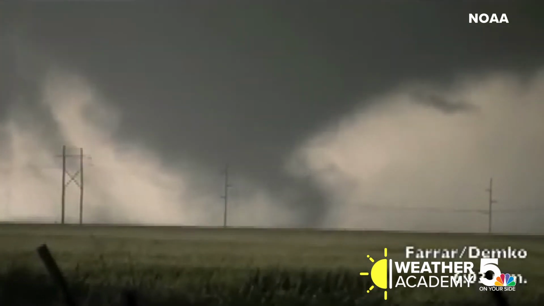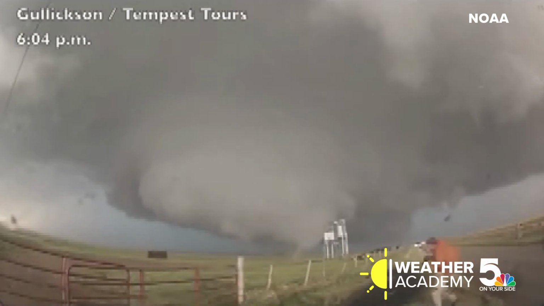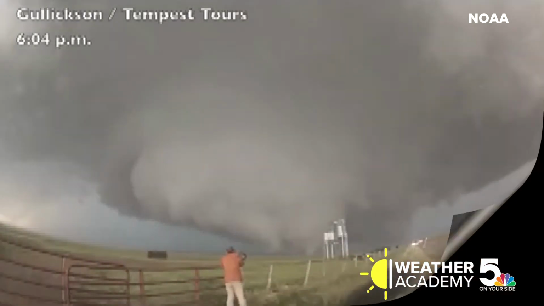A tornado watch is different than the much more serious tornado warning. Take a look at this NOAA explainer on severe weather watches and warnings.